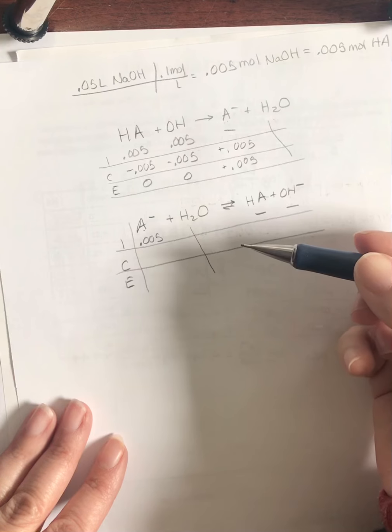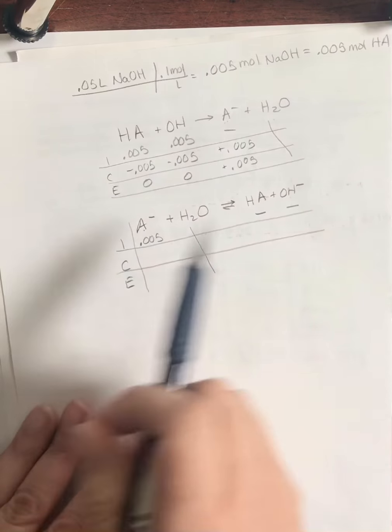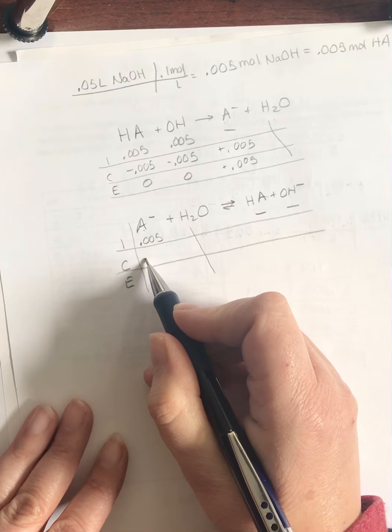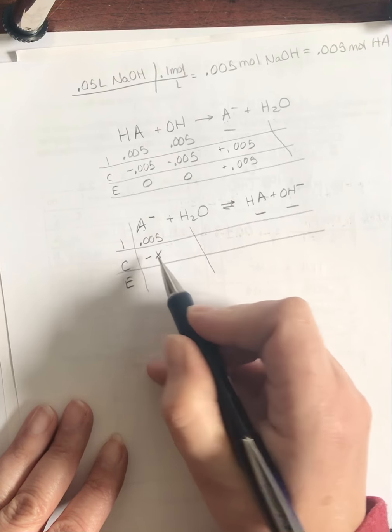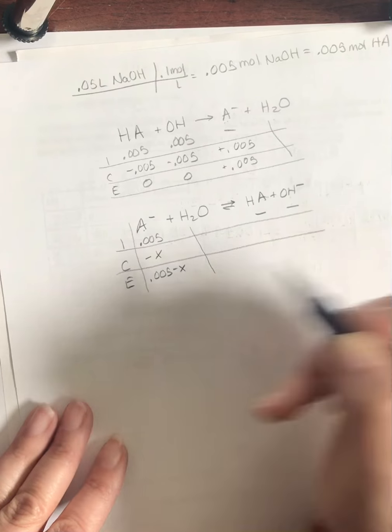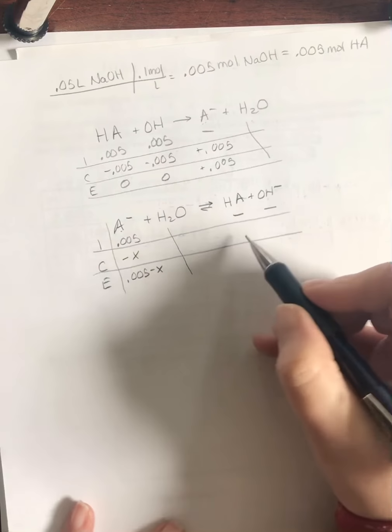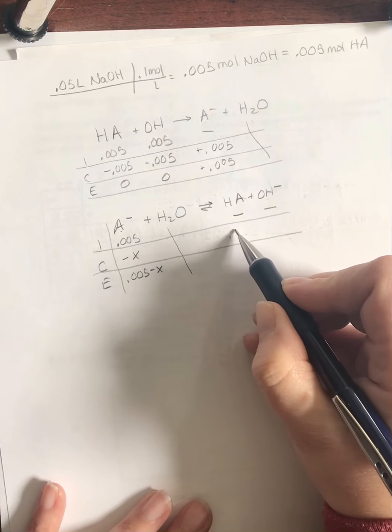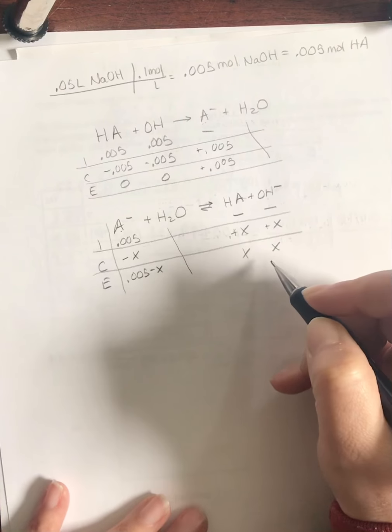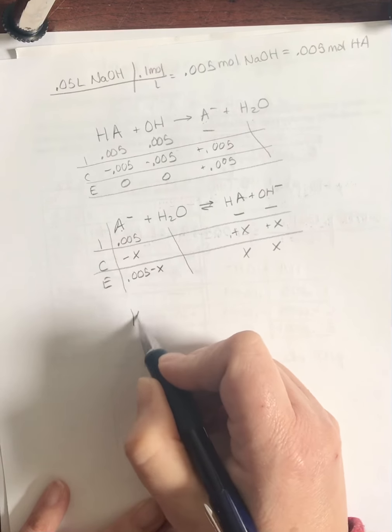And as the equilibrium adjusts, there's going to be some amount of this that is lost. So at equilibrium, I'd have that. And there would be that amount gained over on this side. So I can set up an equilibrium expression.